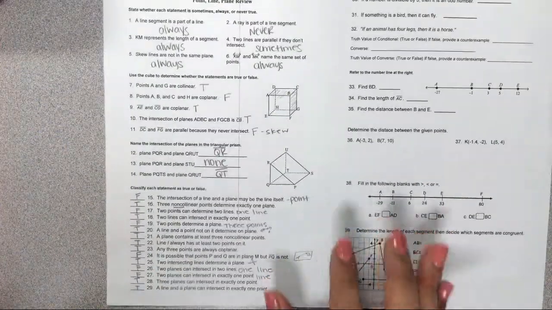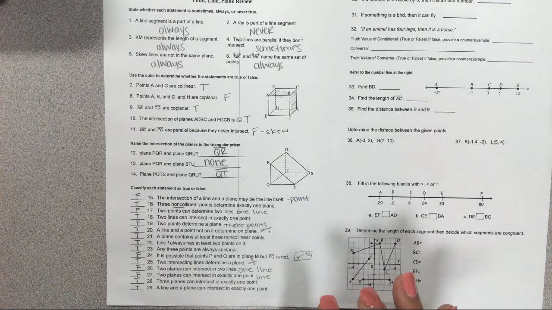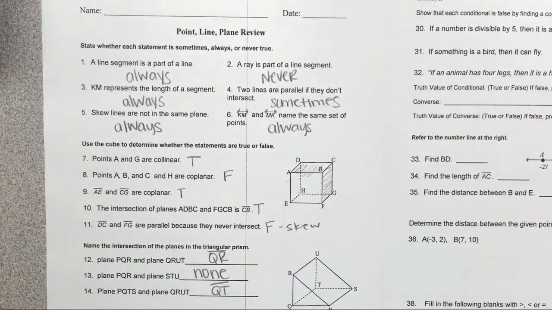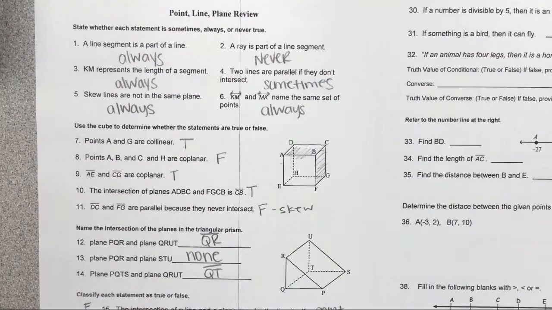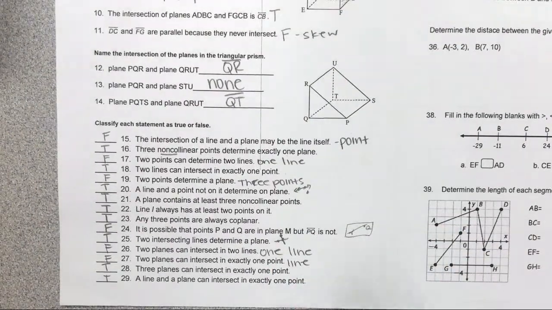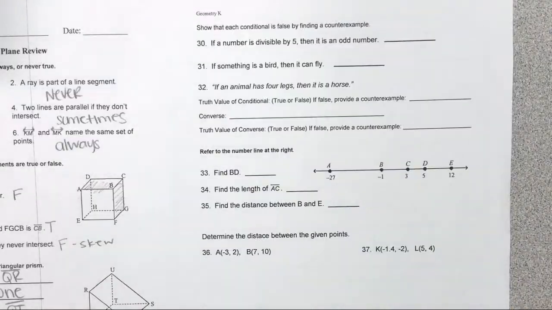Okay, so here are the answers. You can pause this video to get all the answers. There's 1 through 6, 1 through 11, 12, 13, 14, and then the bottom. Again, pause the video. I'm going to move on.